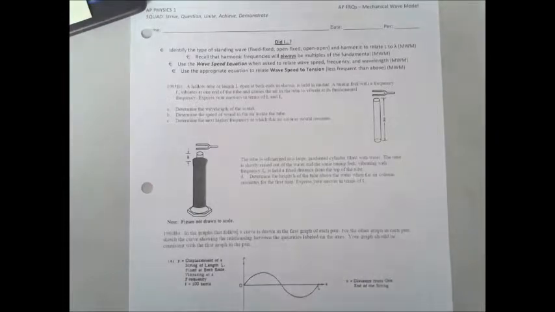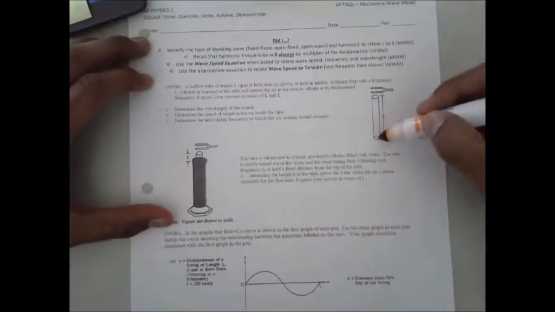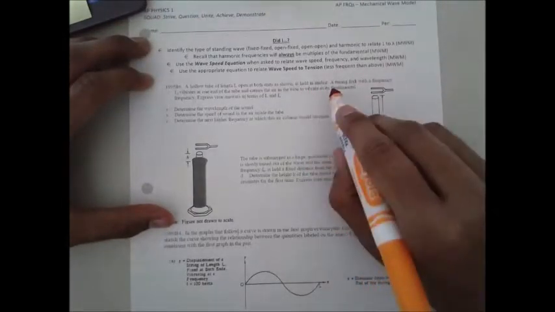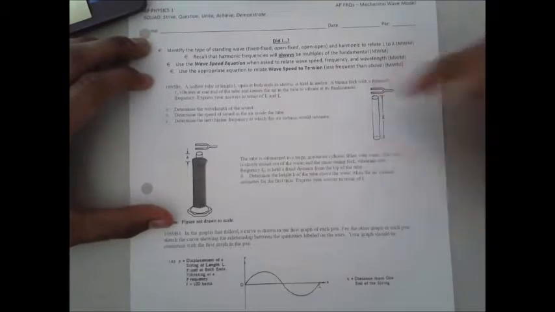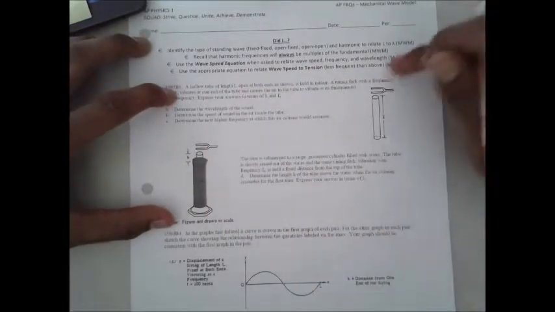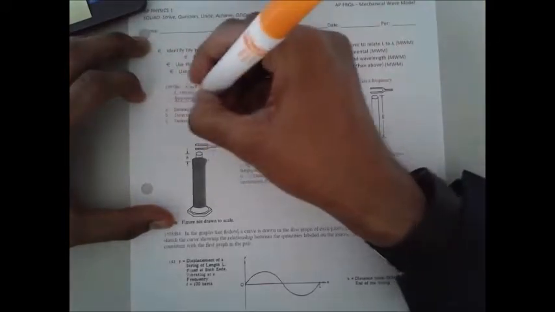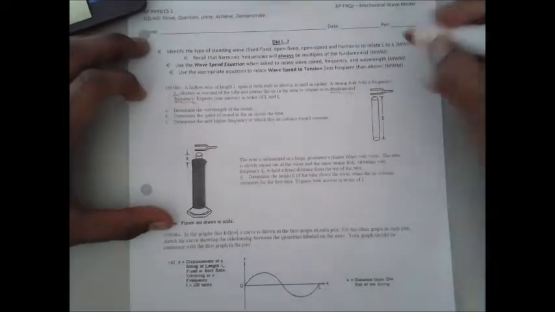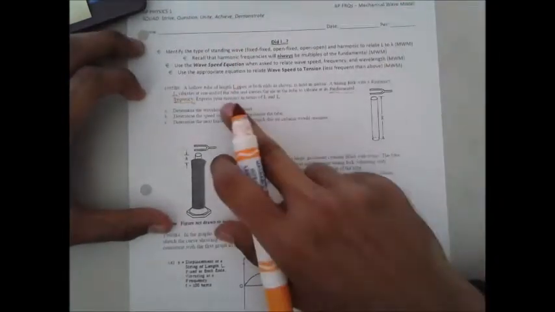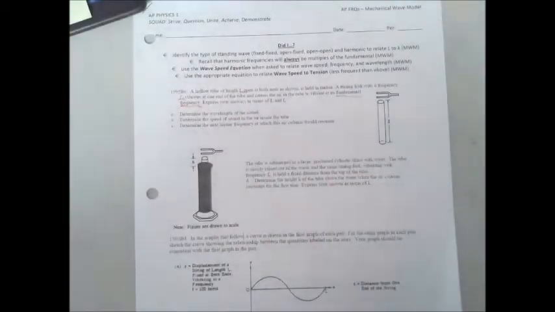Alright, for the first problem, 1995B6, we have a hollow tube of length L open at both ends as shown. The tube is held in midair. A tuning fork with a frequency F0 vibrates at one end of the tube and causes the air in the tube to vibrate at its fundamental frequency. I'm definitely going to underline that. Underline F0, length L. Express your answers in terms of L and F0. Okay, determine the wavelength of the sound.